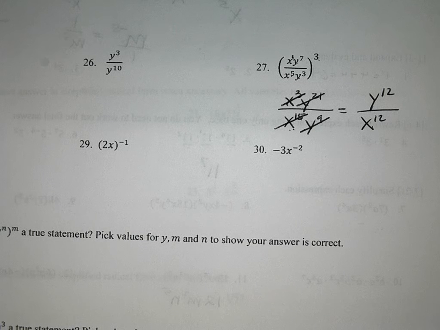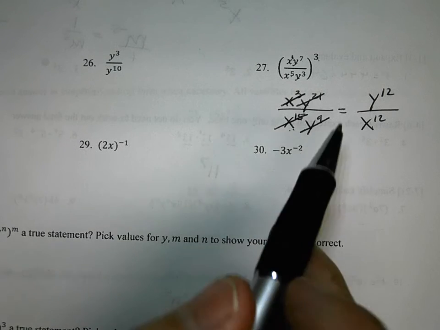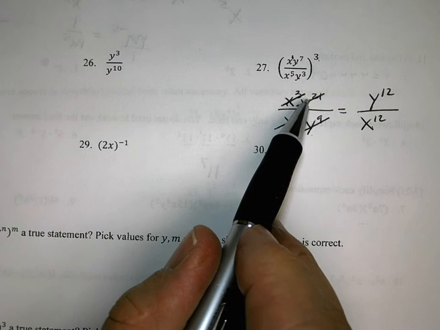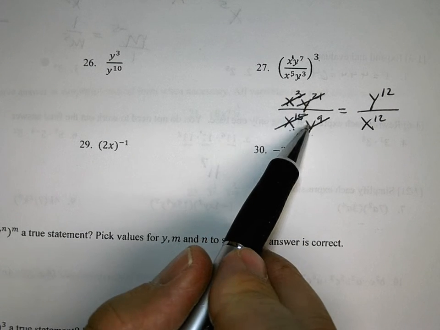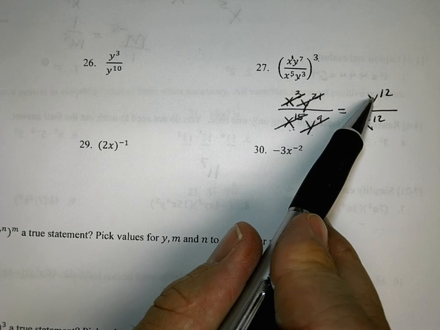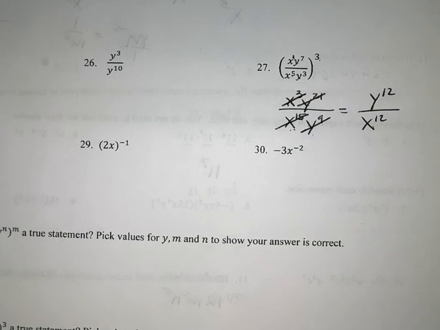Okay. Now, when you're reducing it, does it matter if y goes on top or y goes on bottom? Yeah. Look, I have 9 y's on the bottom, 21 on top. If I take 9 off the bottom and take 9 off the top, where are they going to be left over? On top, right? Okay. Yeah, I see what you mean now.